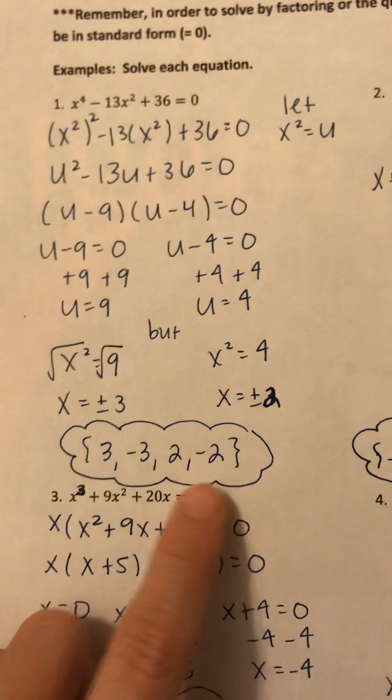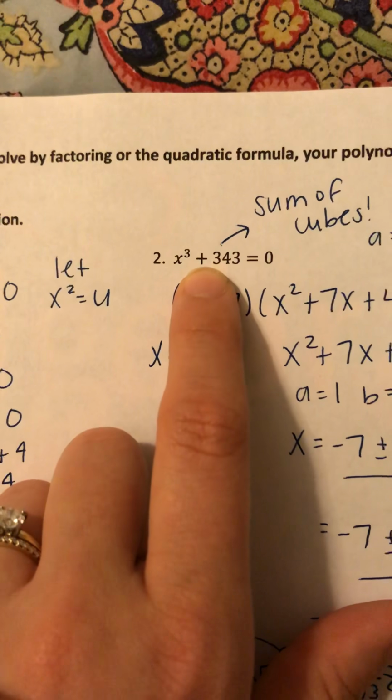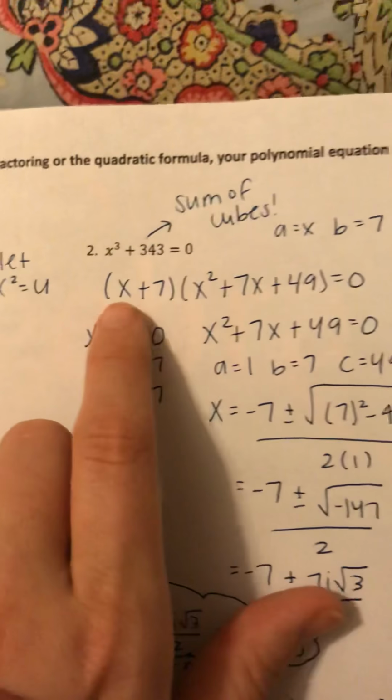Alright, number 2 is a little bit different because in number 1 we had to rewrite it using quadratic form. But in number 2, y'all can factor these right here. We learned how to do these this year. This is a sum of cubes. So I factored it using the formula on the first side of the notes. And then I used the zero product property, and I set both factors equal to 0. This one's easy. We get -7. This one is a quadratic factor.